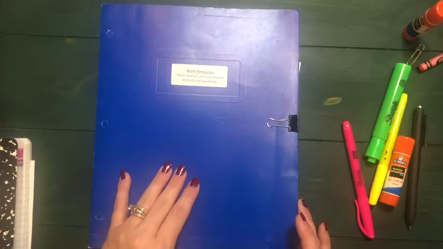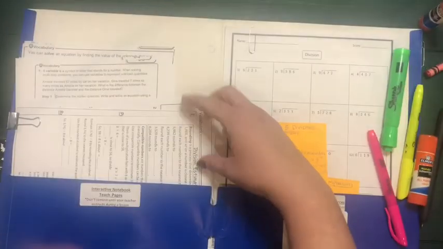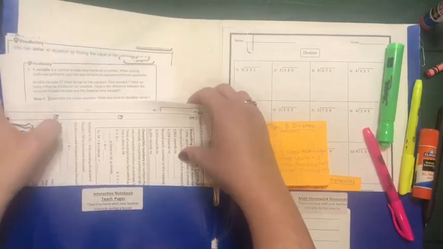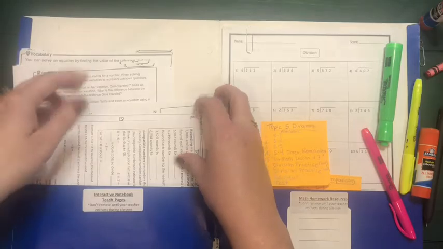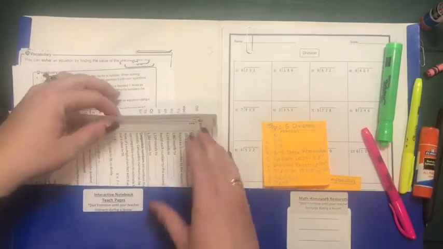Then you need your blue math resource folder located in your anchor binder. Today, go ahead and open it up. On the left side, you're going to take out the teach pages. Make sure that you remember that sometimes teach pages might be out of order, so just listen and look for the correct pages.